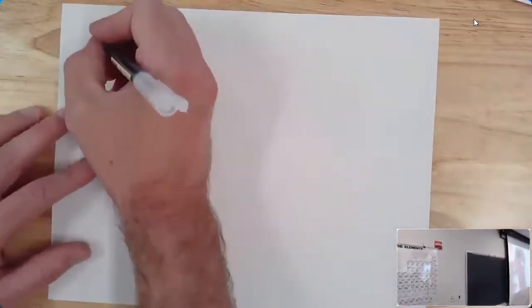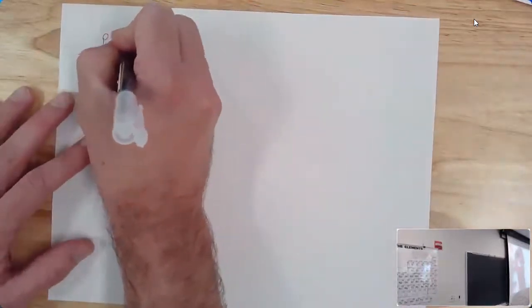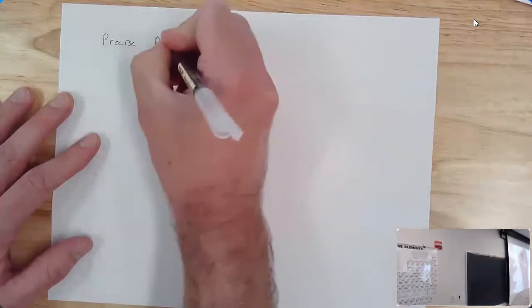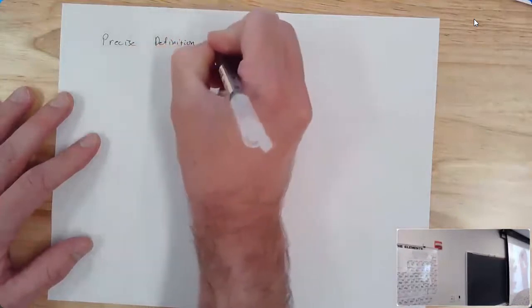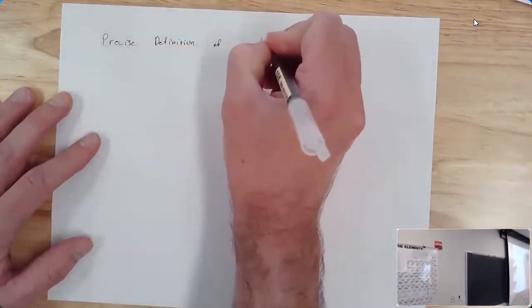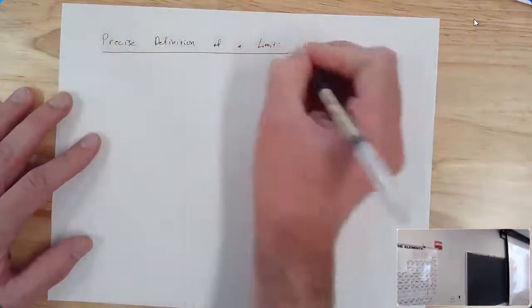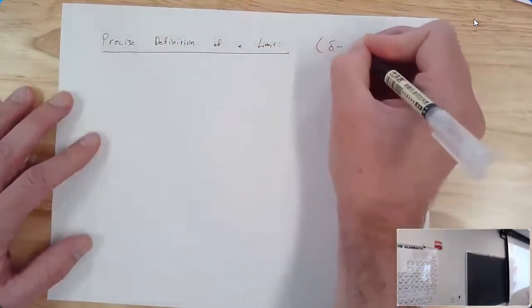So here's where we're going next time. We're going to start talking about the precise definition of a limit, also known as delta epsilon proofs.